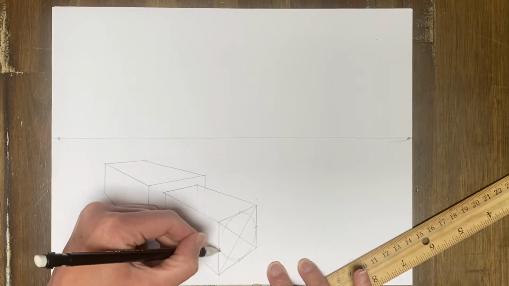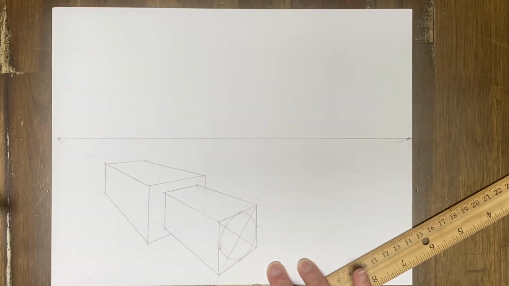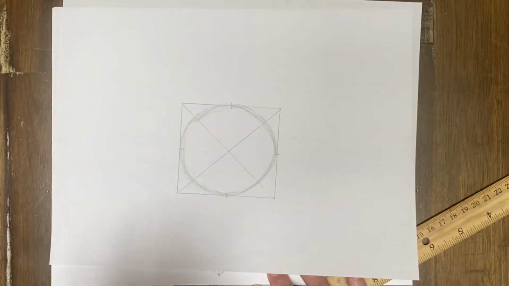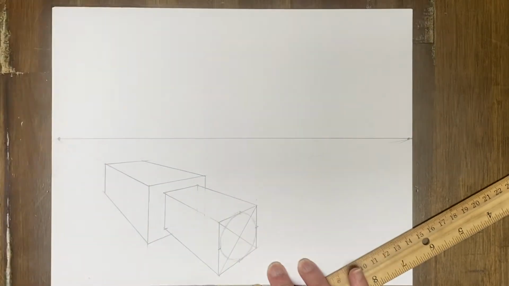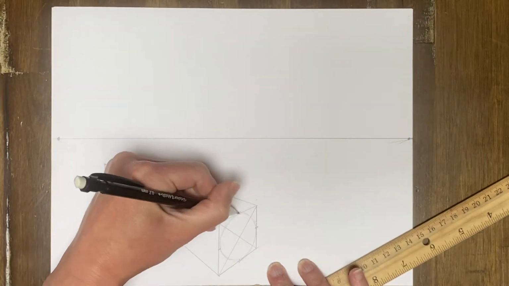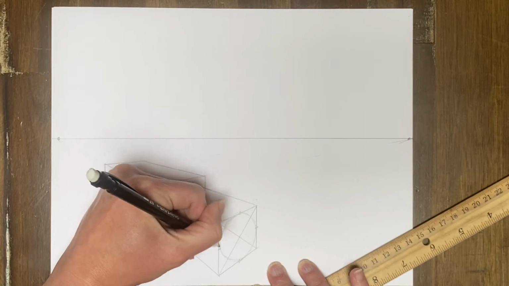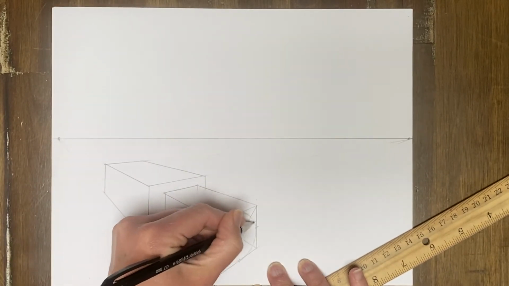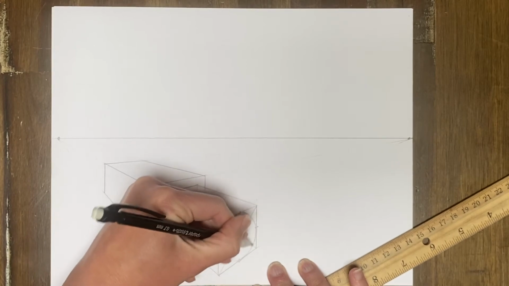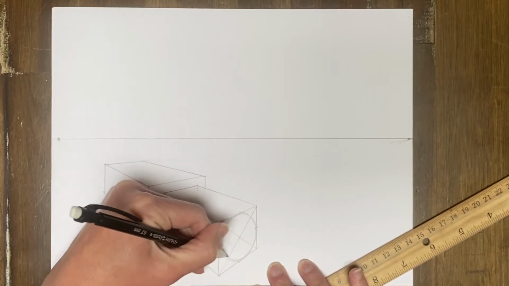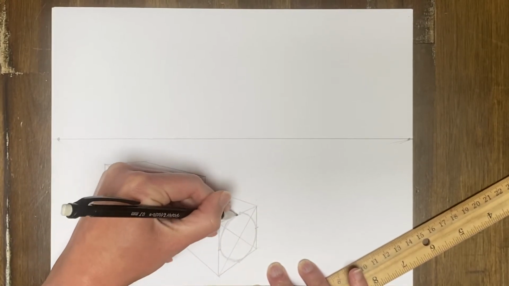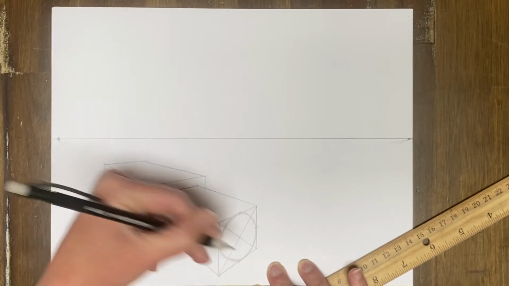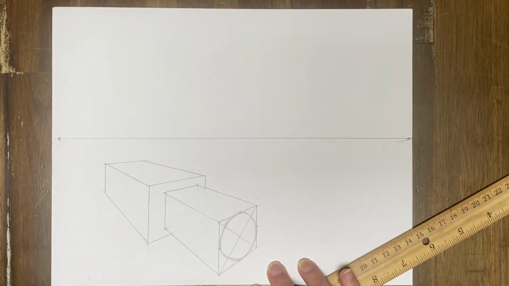You can't draw a perfect circle for this assignment or for 2-point perspective, because we're living in an angled world. You're not seeing it head on. You're seeing it at an angle.